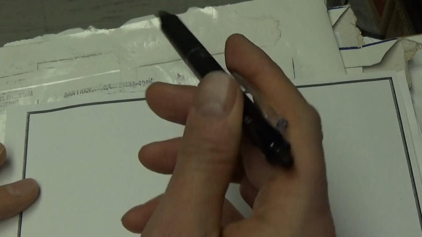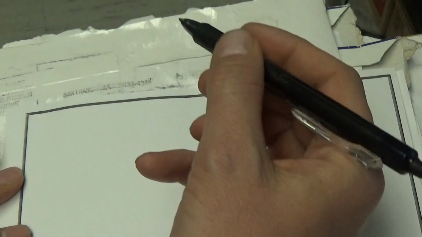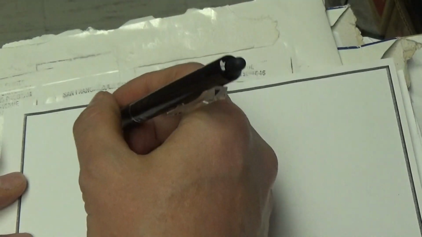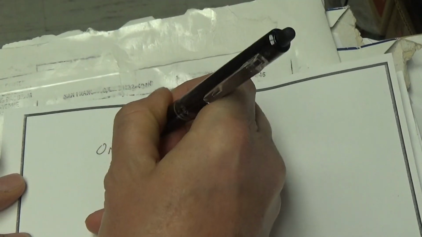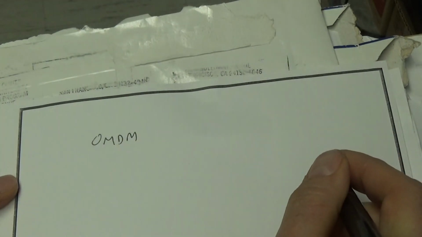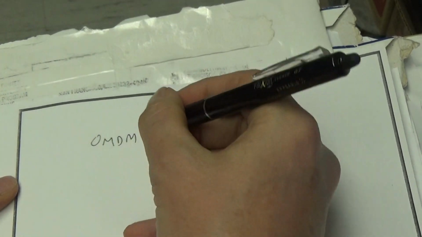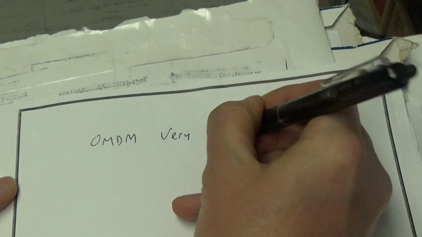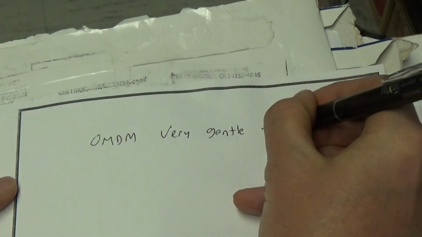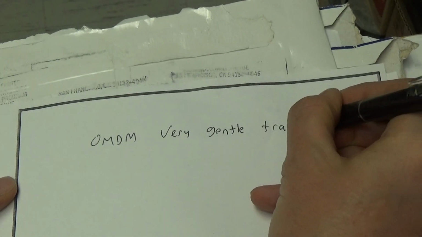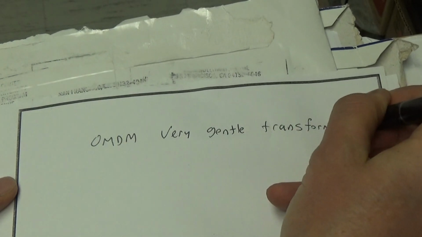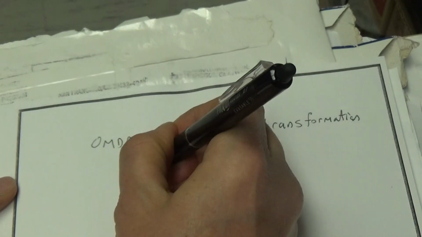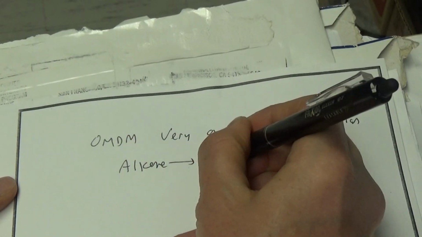Okay, so we'll just say also OMDM, which is oxymercuration-demercuration, is a very gentle transformation of an alkene to a Markovnikov alcohol.